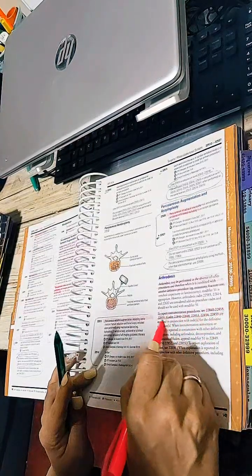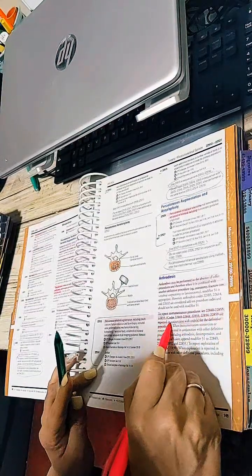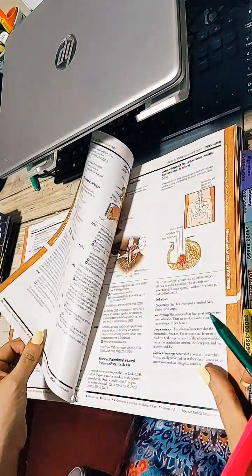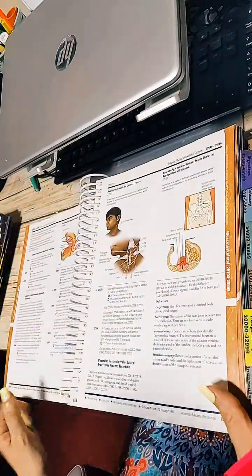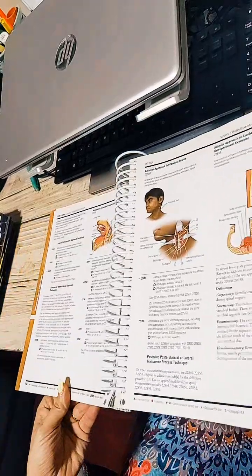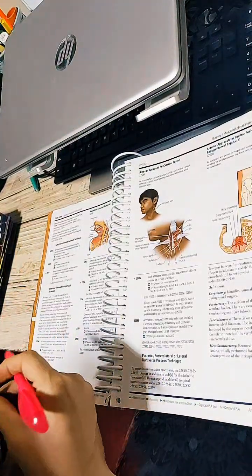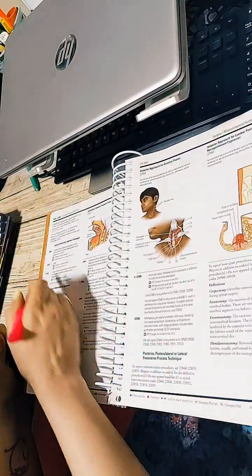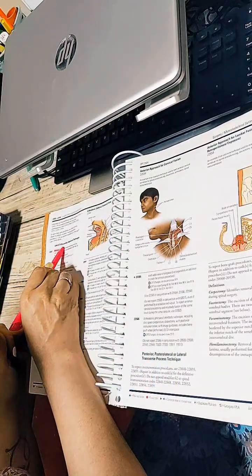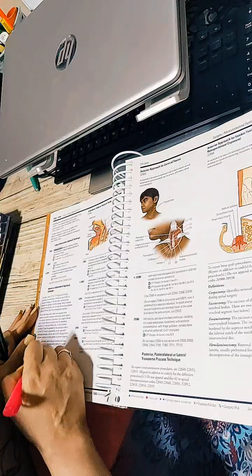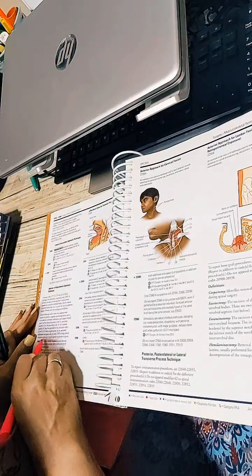I'm just highlighting the beginning because it gives some instructions here. Now I'm on page 150. These codes are all arthrodesis codes.